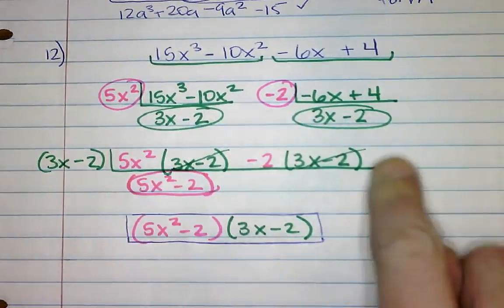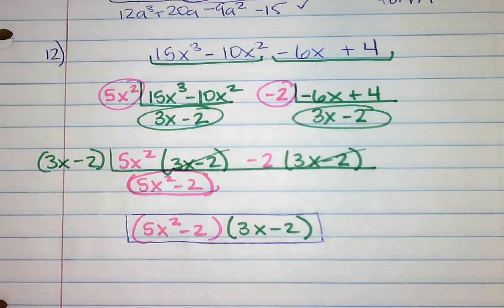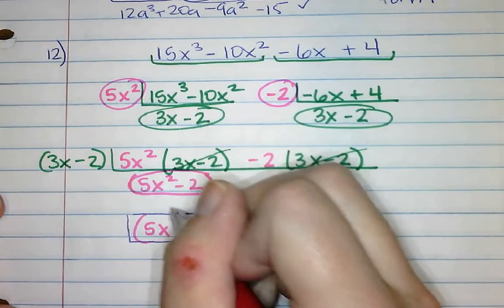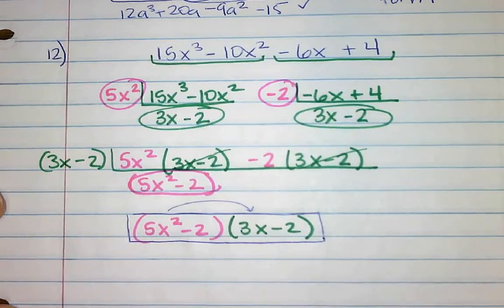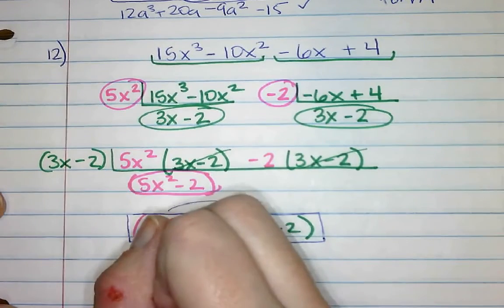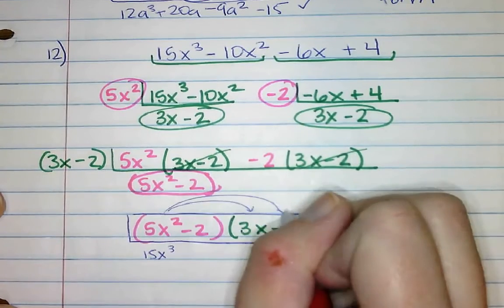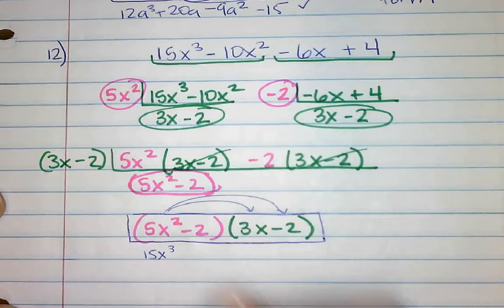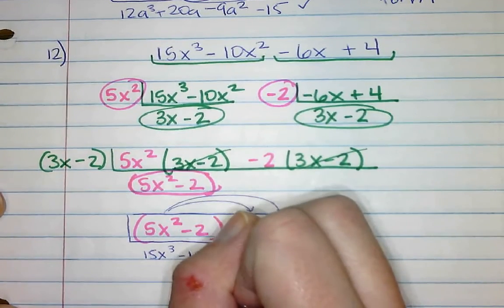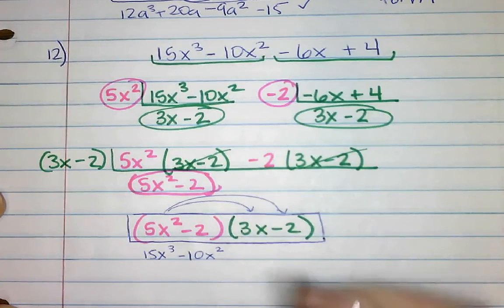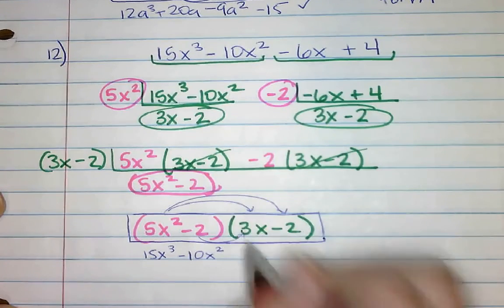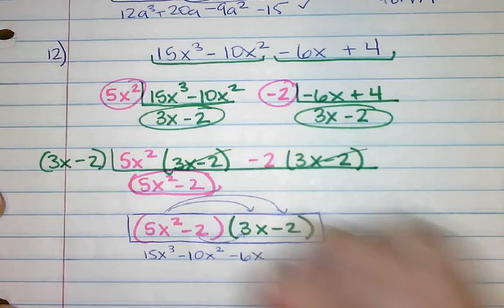You do want to go ahead and check yourself, though. 5x squared times 3x gives us 15x cubed. 5x squared times negative 2 gives us that negative 10x squared. Negative 2 times 3 gives us negative 6x. Negative 2 times negative 2 gives us that positive 4. And we look here and we see that they're the same.